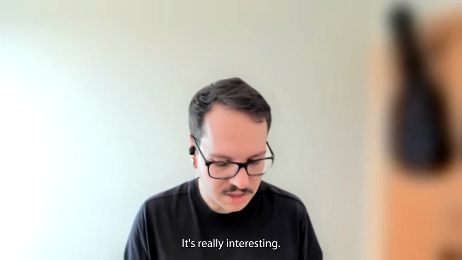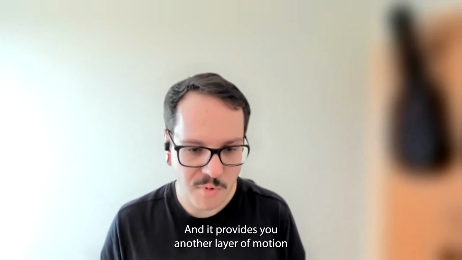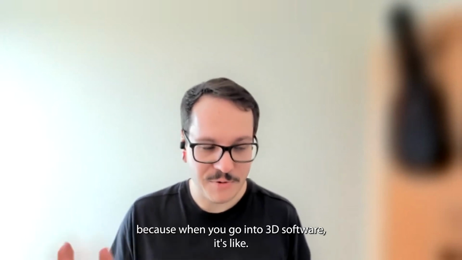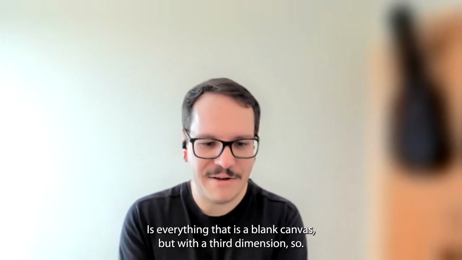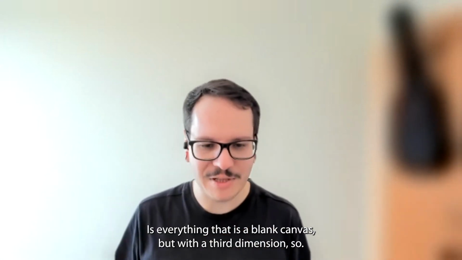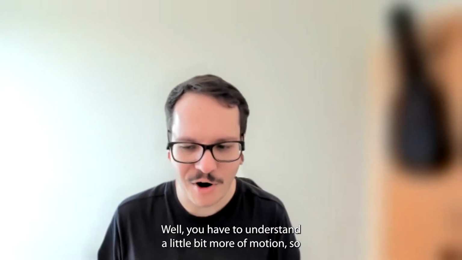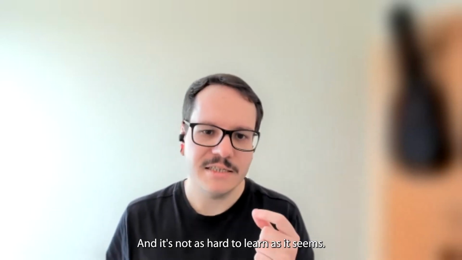It's really interesting, and it provides you another layer of motion, because when you go into a 3D software, everything there is a blank canvas, but with a third dimension. So you're like, whoa, you have to understand a little bit more of motion. So it is really interesting, and it's not as hard to learn as it seems.